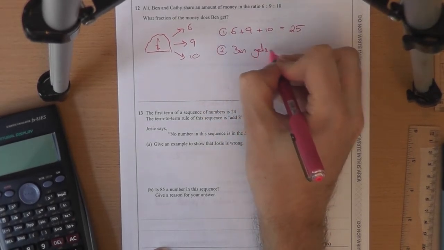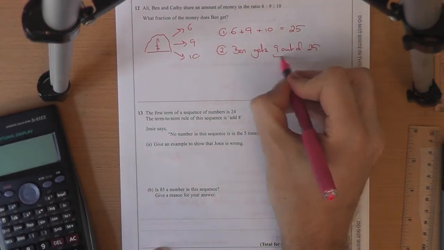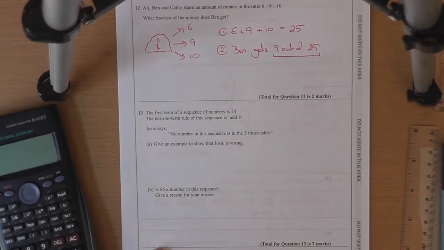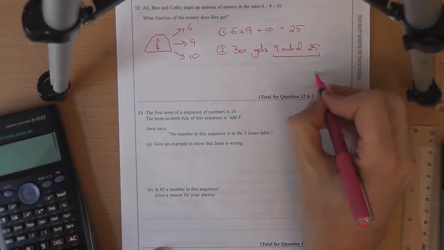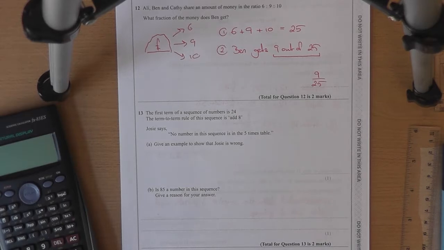Ben gets 9 out of 25, and the key thing there is the 9 out of 25. If he's getting 9 out of 25, surely he's getting 9/25 of the money. If he's getting that every share, he's going to get 9/25 of the overall share.